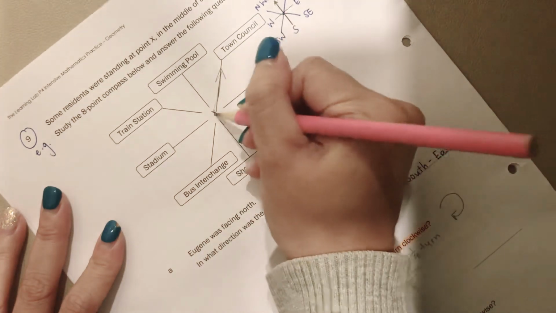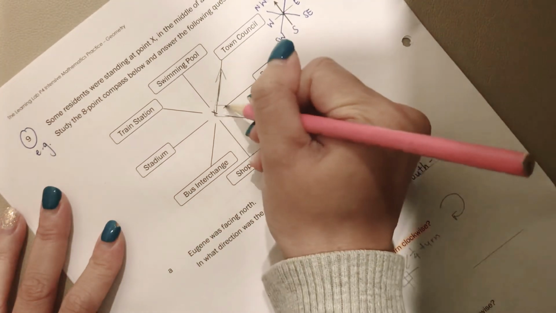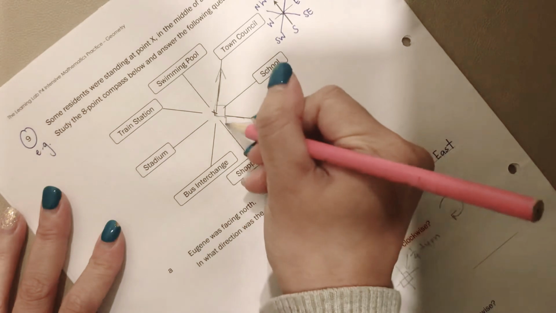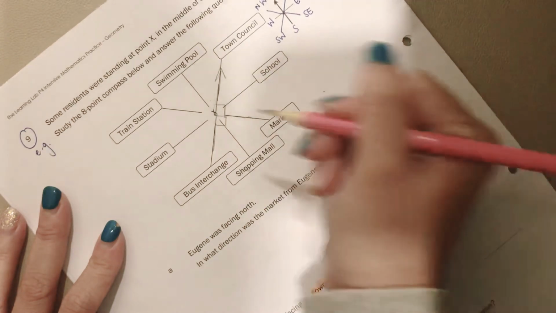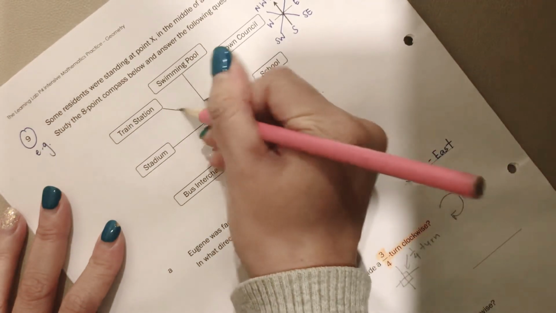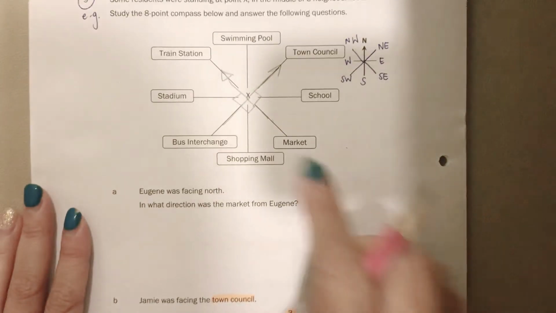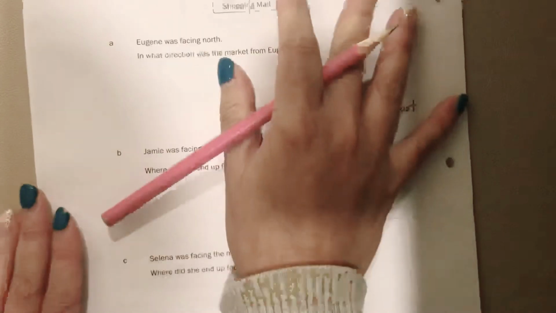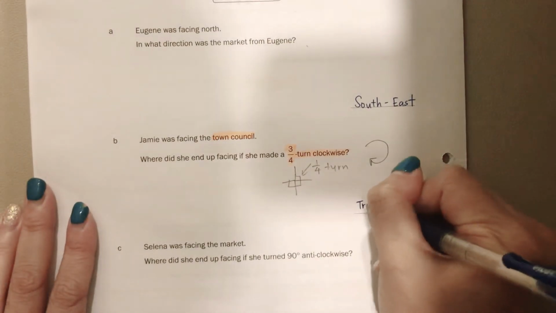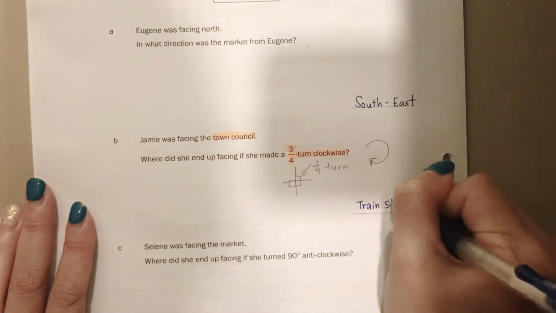So from here, we're going to go clockwise by 1 right angle, 2 right angles, 3 right angles. So in the end, she'll be facing the train station. So let's write down the answers. Train station.